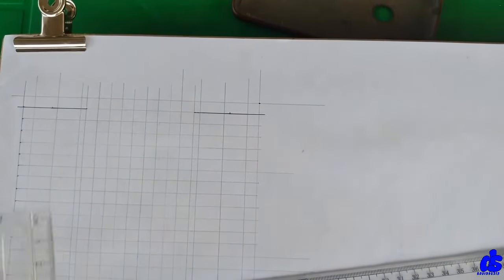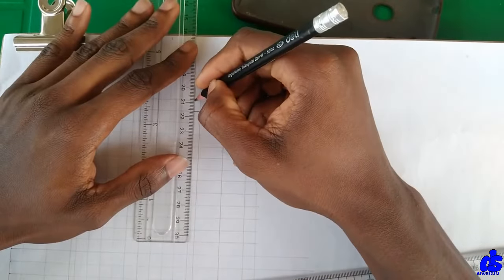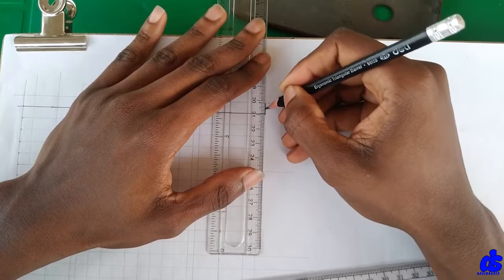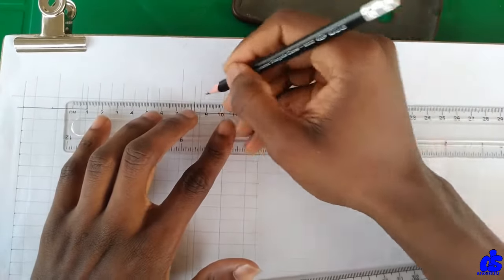So we can finish off with this part, since we know this part is complete.